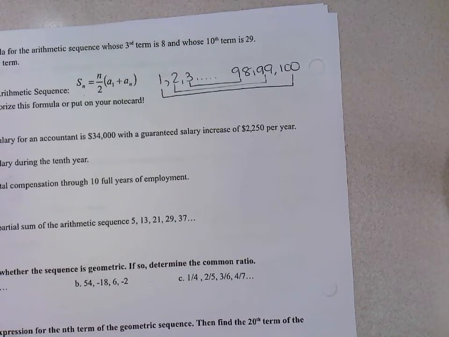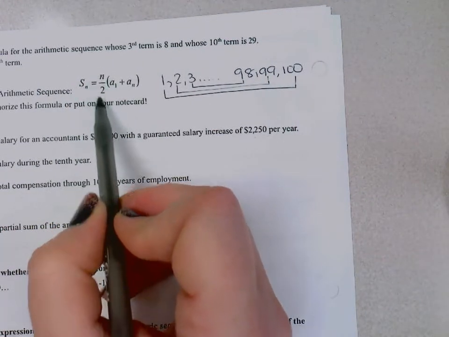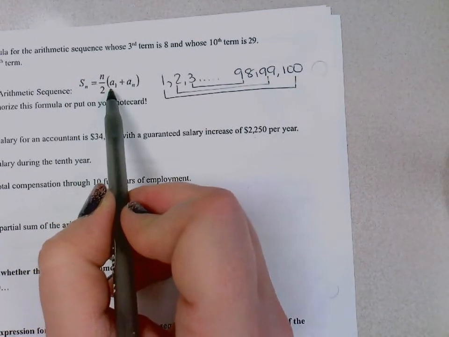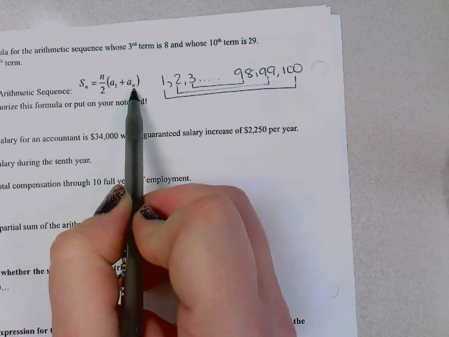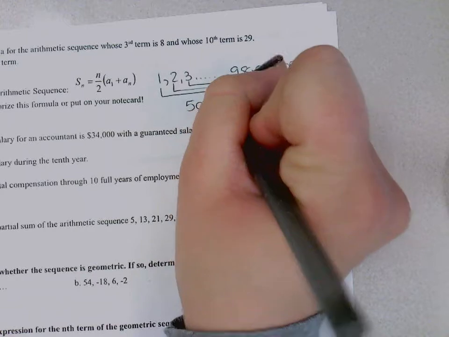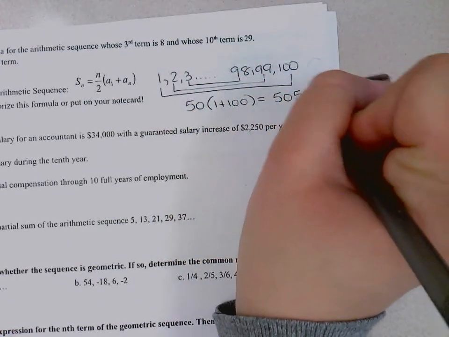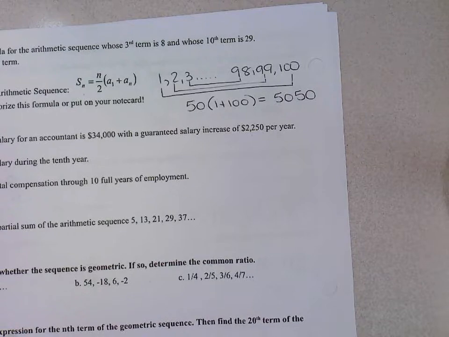50 of those pairs. So if you have 100 numbers, you divide by 2, so you have 50 pairs, and you take the sum of the first term plus the last term. So for this problem, it would be 50 times (1 plus 100), which is how I get my solution of 50 times 101, or 5,050.